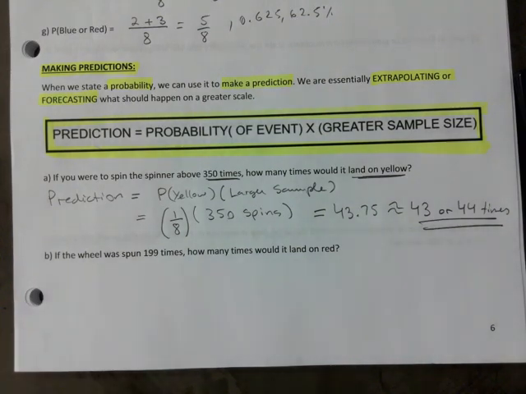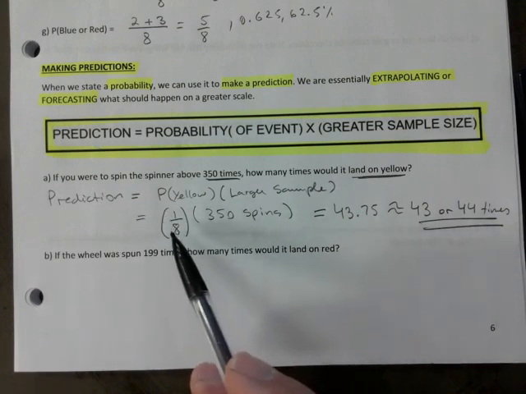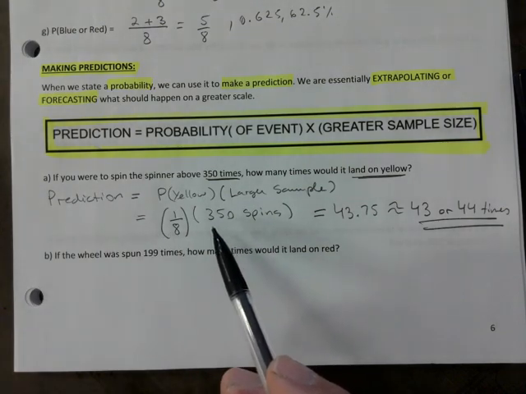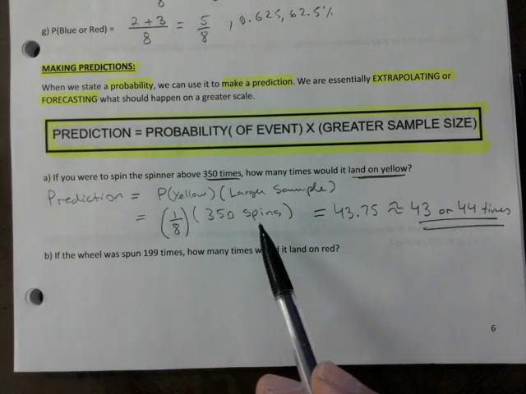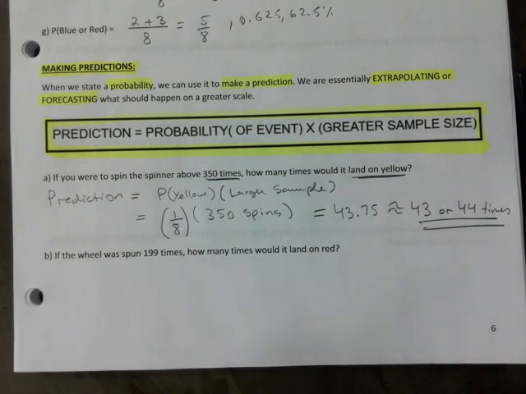So you're saying based on my probability, if I spun this thing 350 times, I just multiply by the probability of it landing on yellow. This could be 2,000 times, it doesn't matter. The steps would be the same. So this is how many times you predict it's going to happen. This is called theoretical probability. In theory, if the spinner is not skewed, if there's no magnet in the back, right?